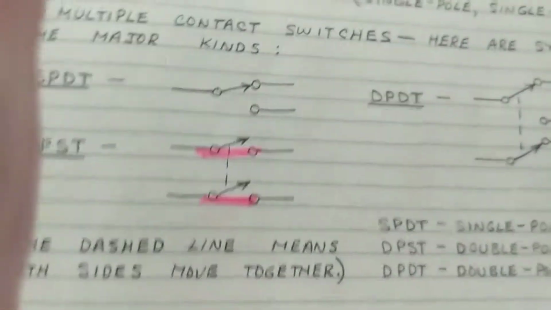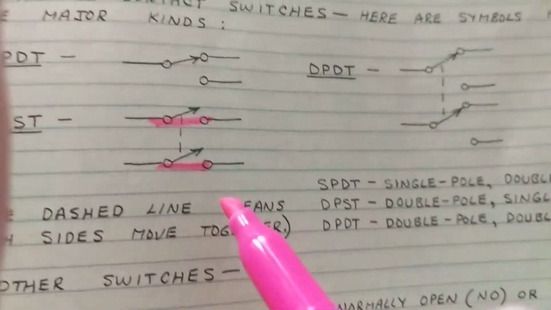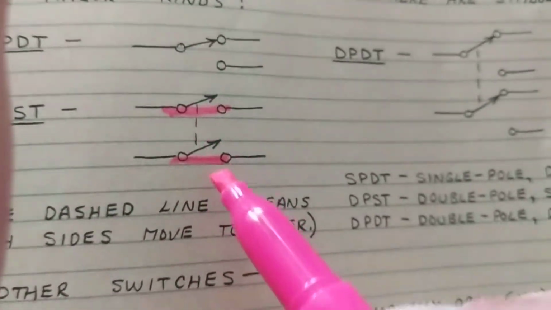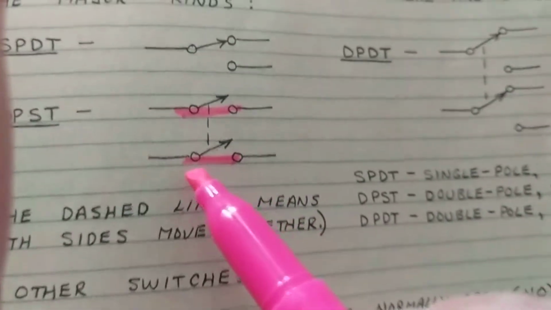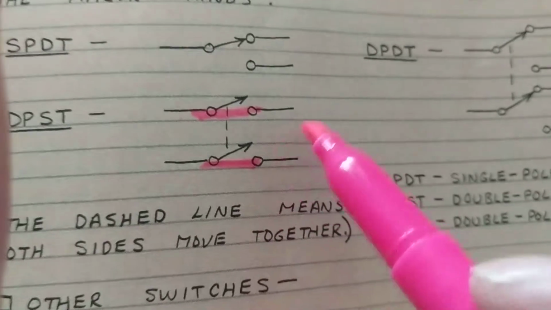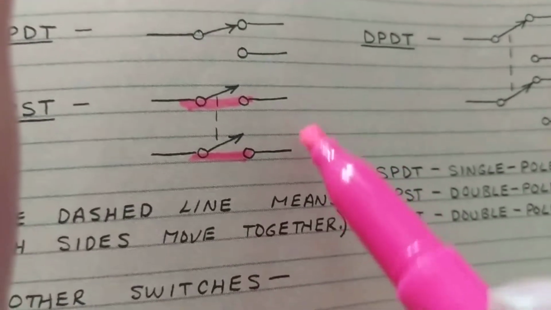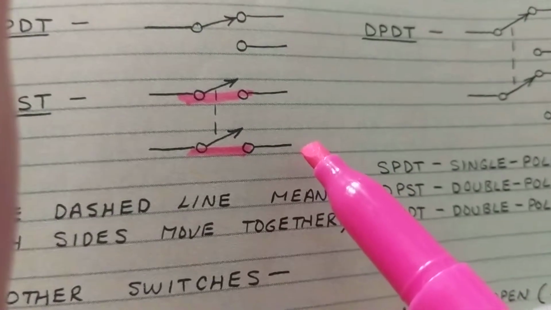I call it the Siamese twins. When one moves, the other moves, right? When one opens, the other opens. When the other one is closed, the other one is closed. So therefore, this will be closed, this will be closed. It gives us two circuits. So you can close both sides, both lights of your hallway.